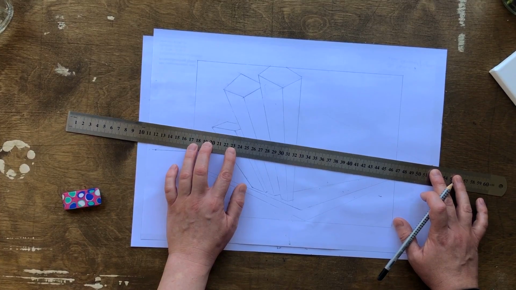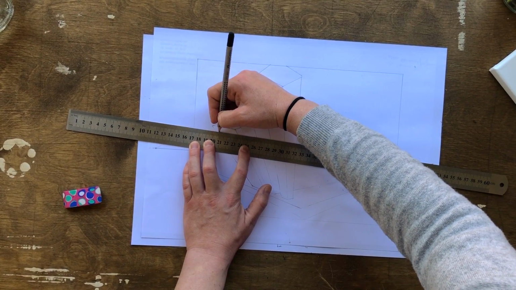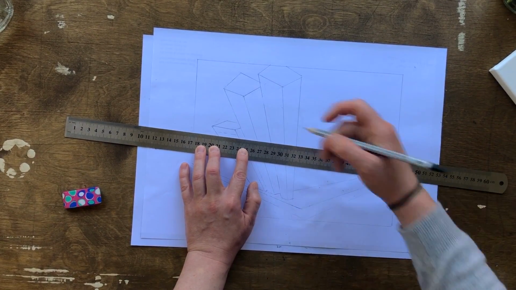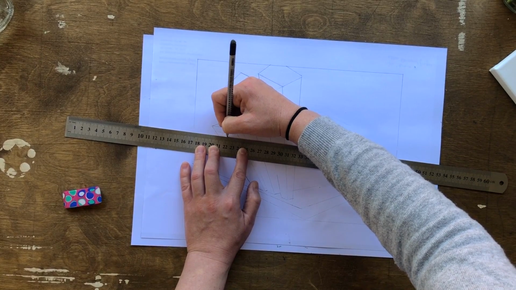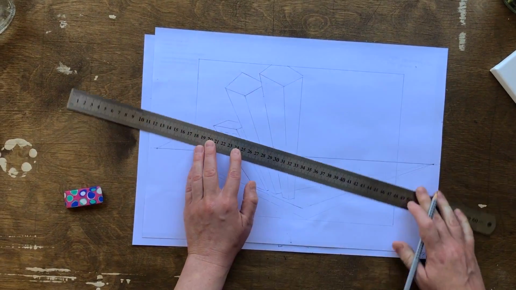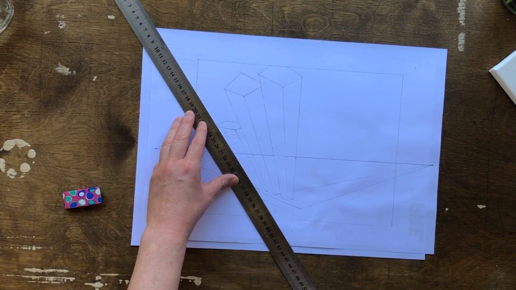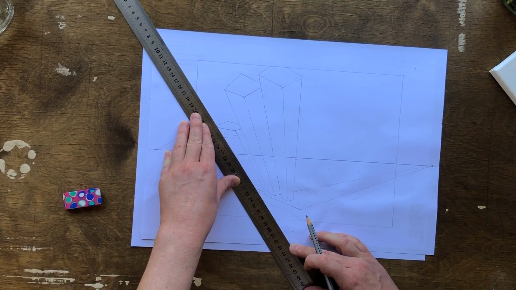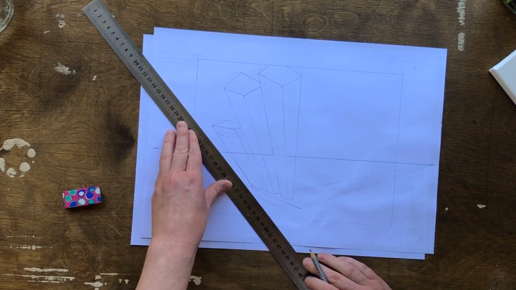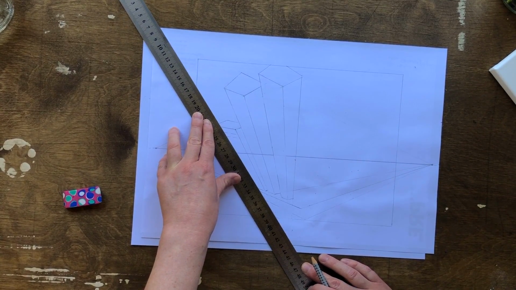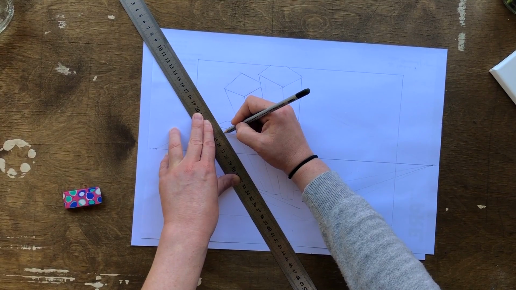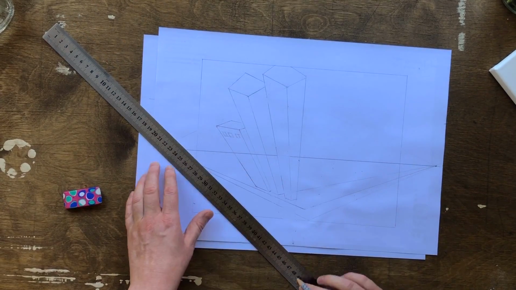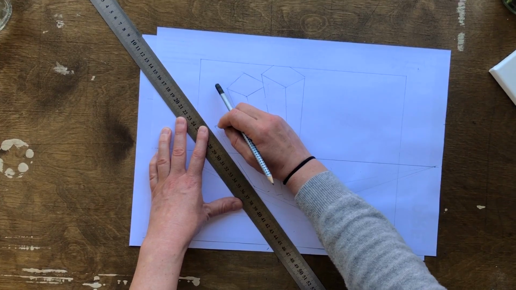So for example, this building, if it had windows, go on like that. No, this window is incorrect. It's not centered.